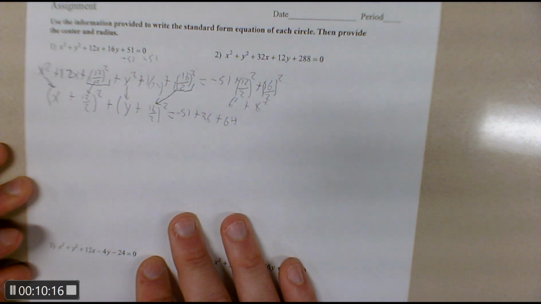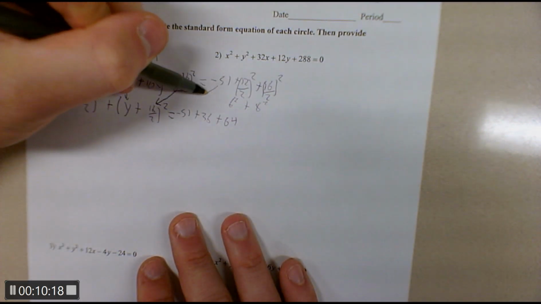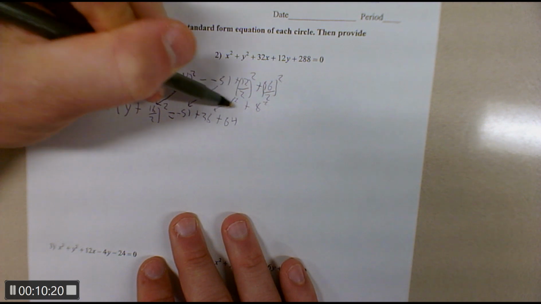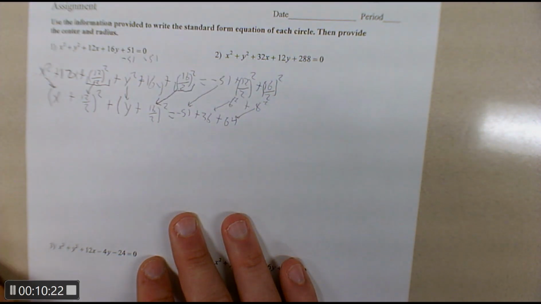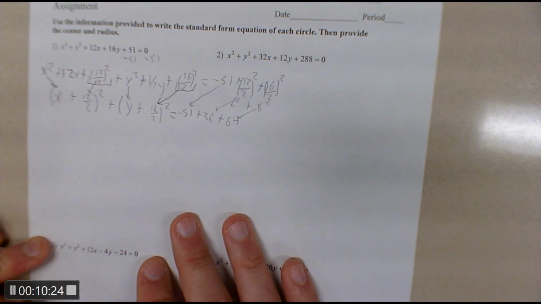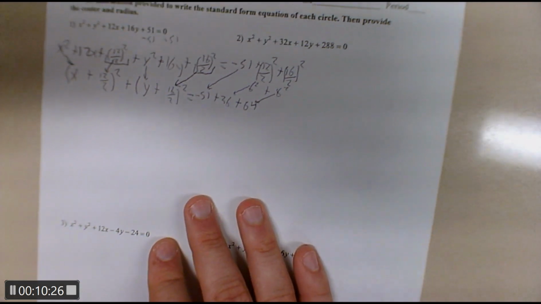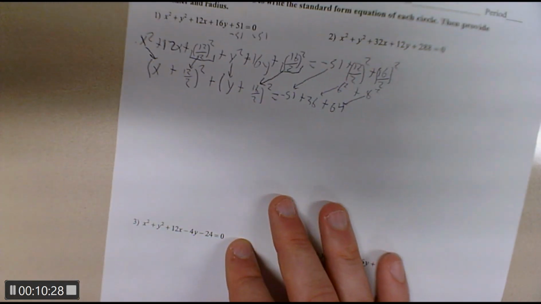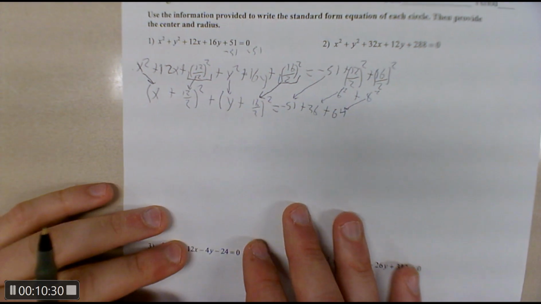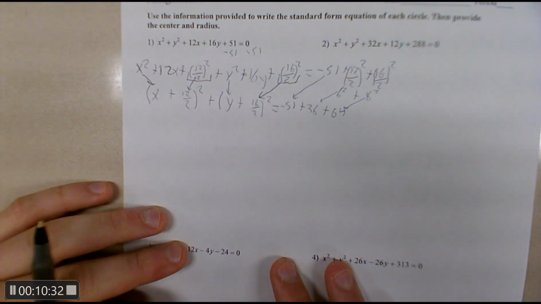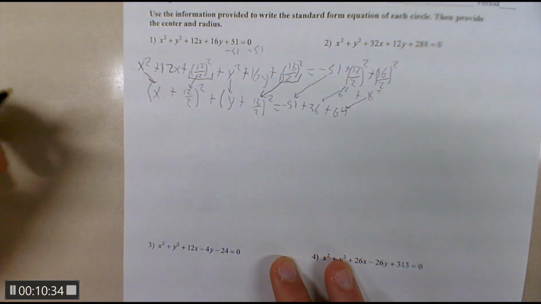Alright, so you see where all these numbers are coming from? It's negative 51 coming down like that, 6 coming down like that, 8 coming down like that. From here, we're really close to being in our standard form that we know and love, that we are used to and we know how to work with. Okay, so the next thing we're going to do is just simplify the rest of the equation.